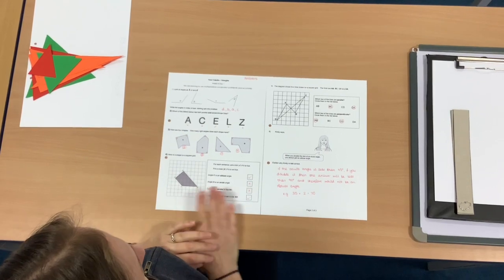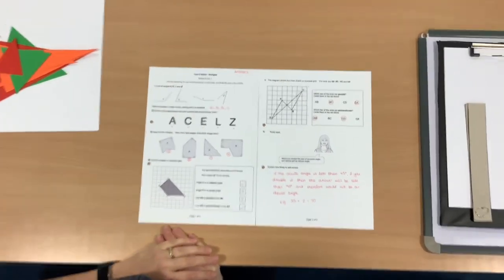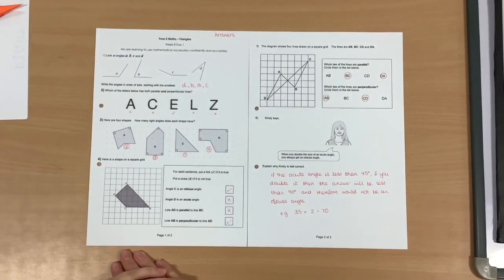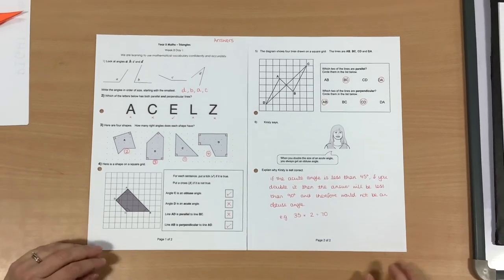Here are the answers to yesterday's questions for you to have a little look at. There is a still coming if you want to have a look a bit closer.